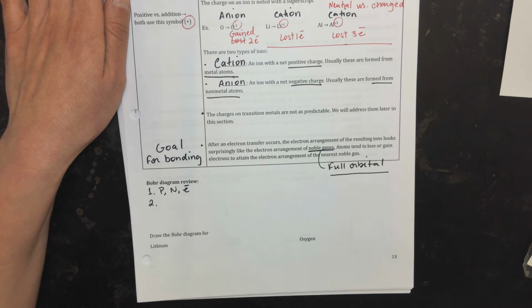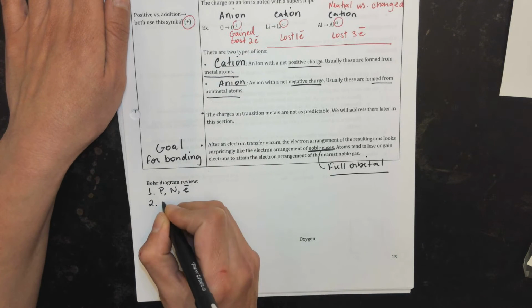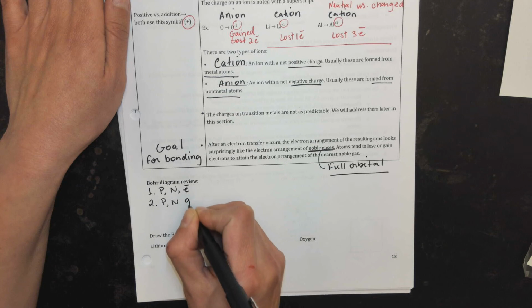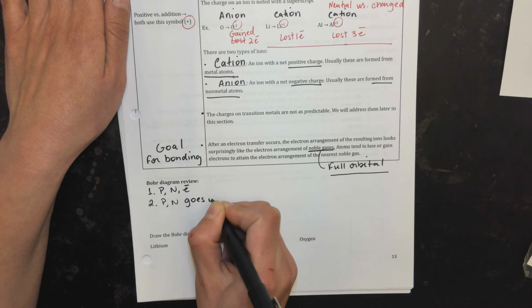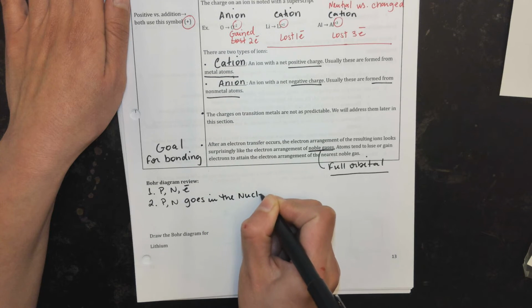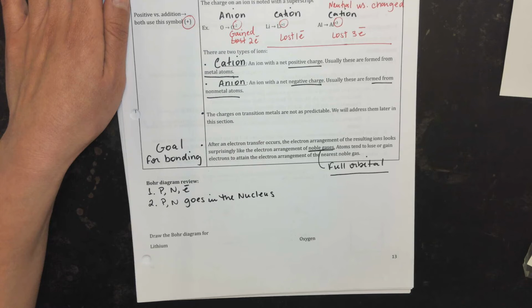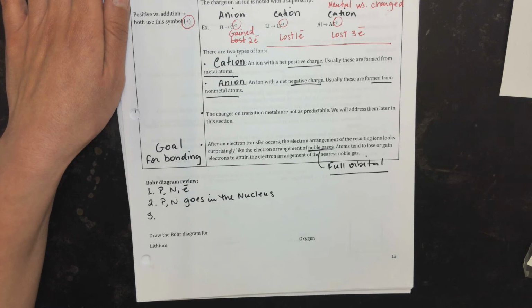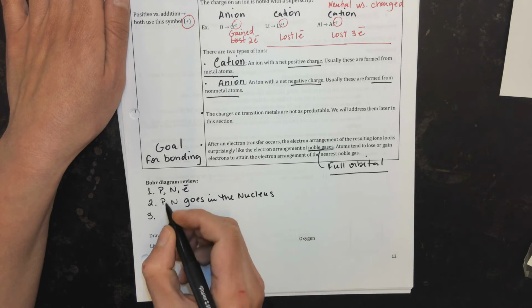Number two, you need to know that protons and neutrons go in a nucleus. Three, you need to know that electrons go in orbitals.